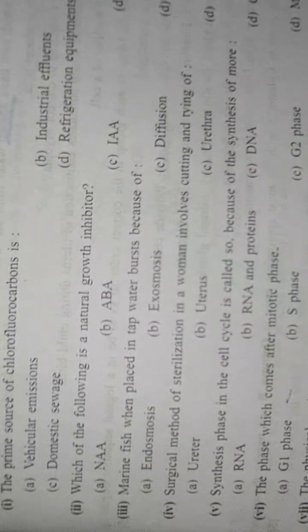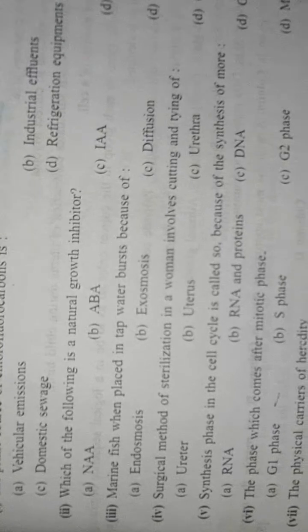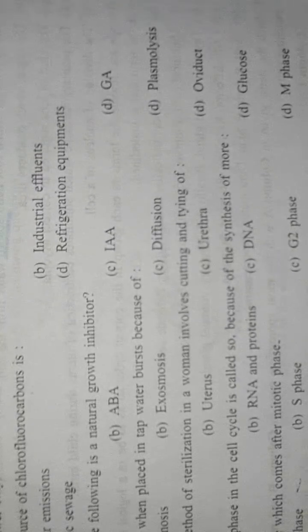After that, next is, the surgical method of sterilization in women involves cutting and tying off. The answer will be oviduct, D part.